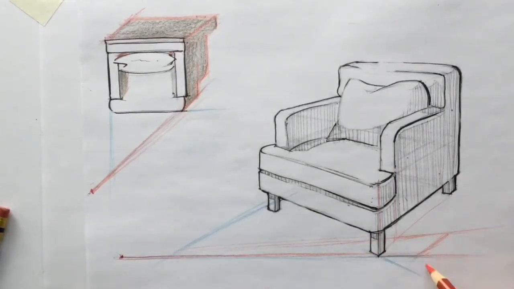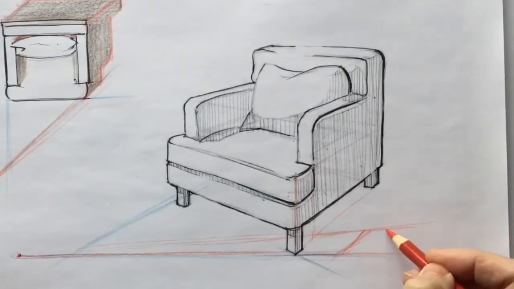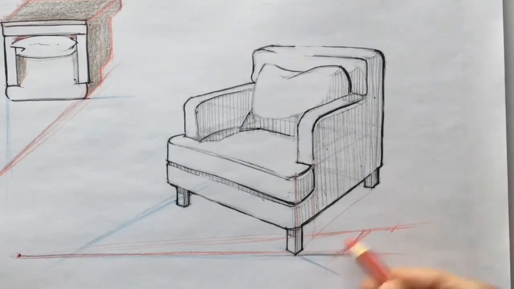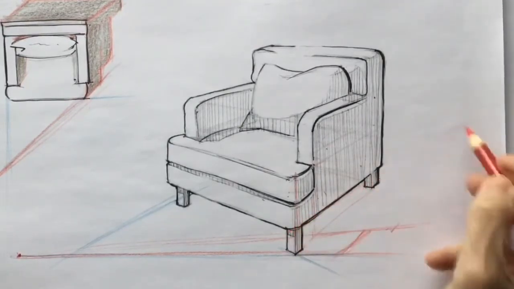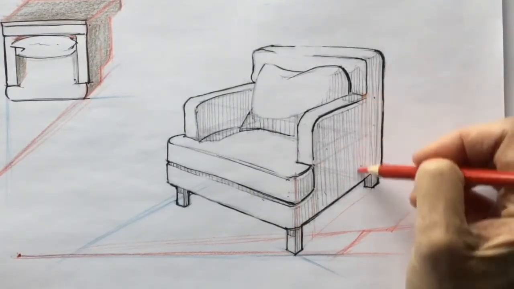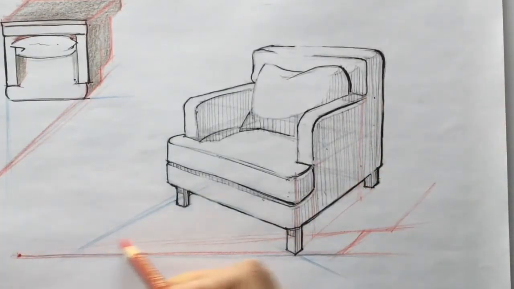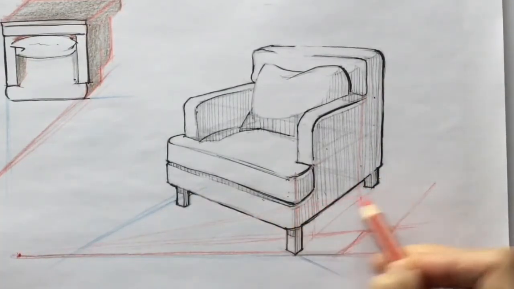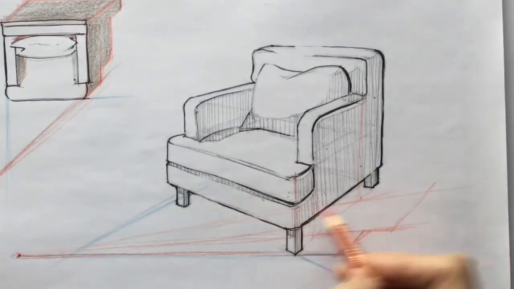I can go this way. And that's the arm, which is less than this, so I can make it like about this. And I'm using the perspective now of the chair to give me that. If I bring this down to here, I can use this dot. See how you have to keep bringing things down to the floor? That's how we're making the shadow.